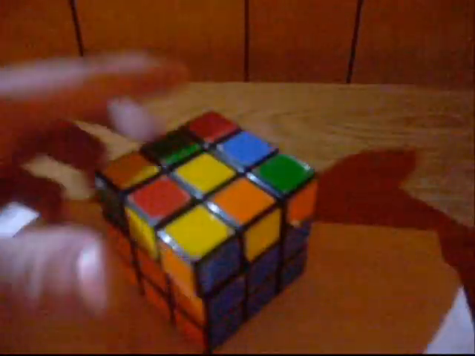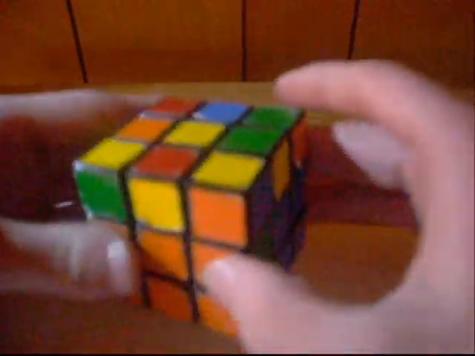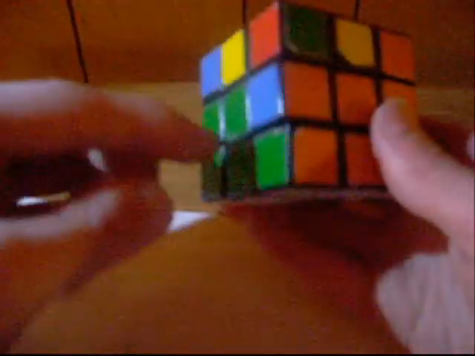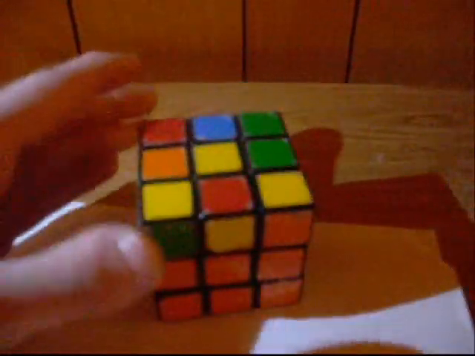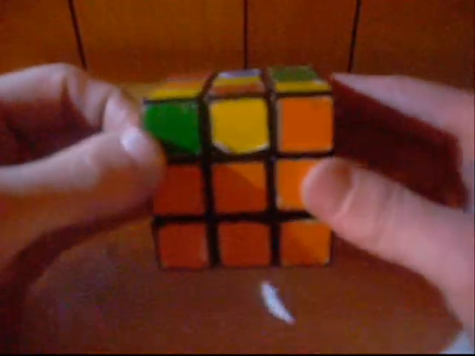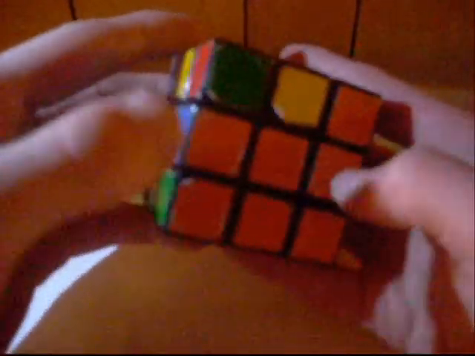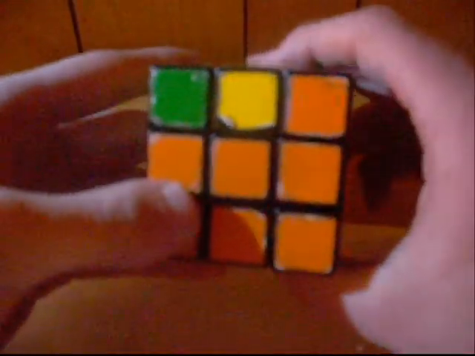Okay, and that's that. And the last case that some people might have a hard time with is this case here, where this edge and this edge need to trade places. You're going to hold it so that these two are in the front, and you're just going to do this algorithm.